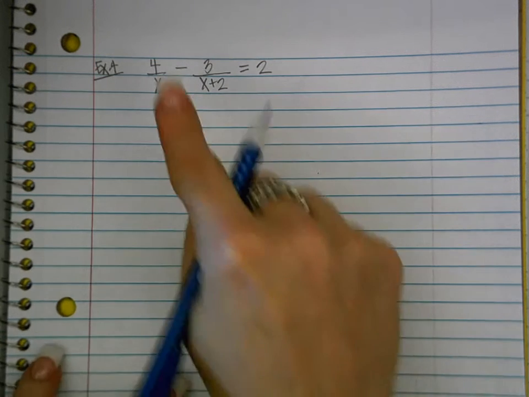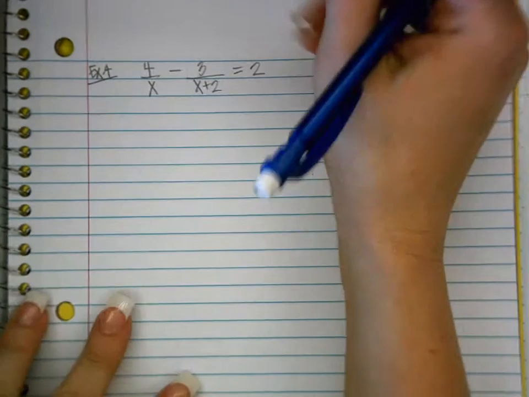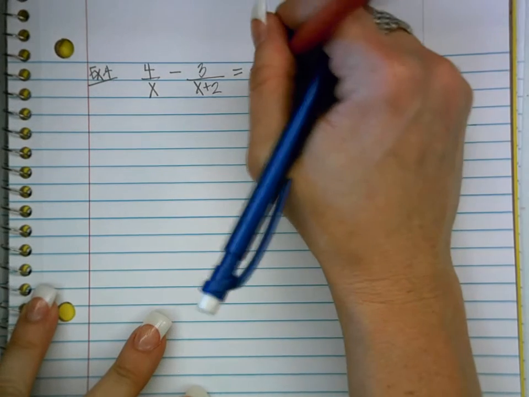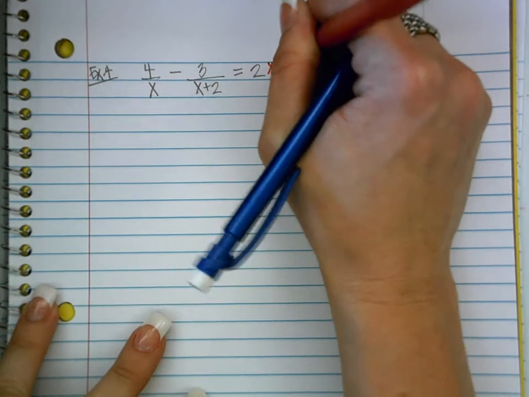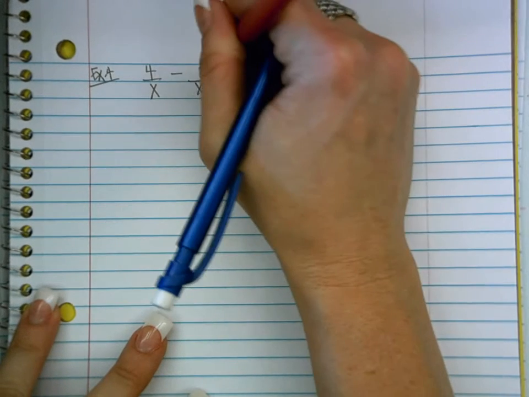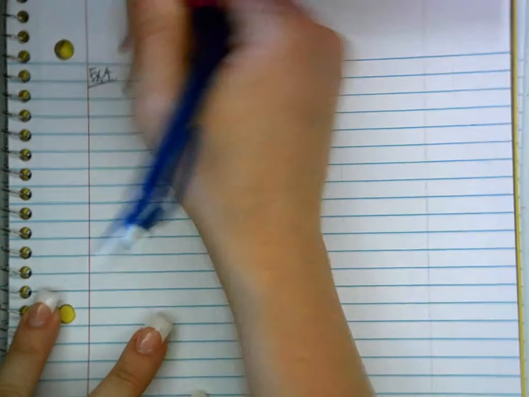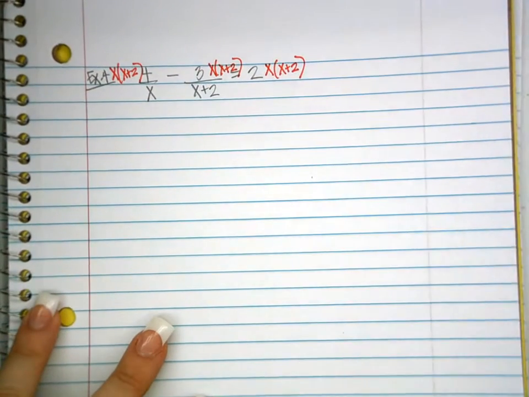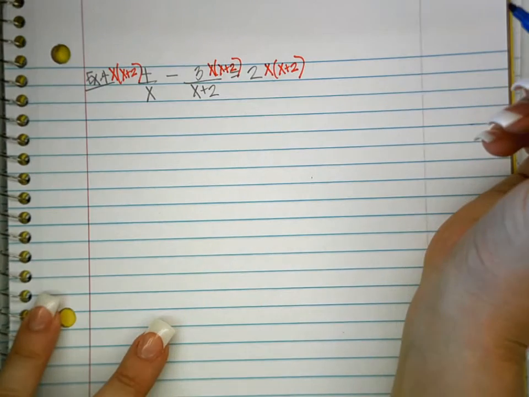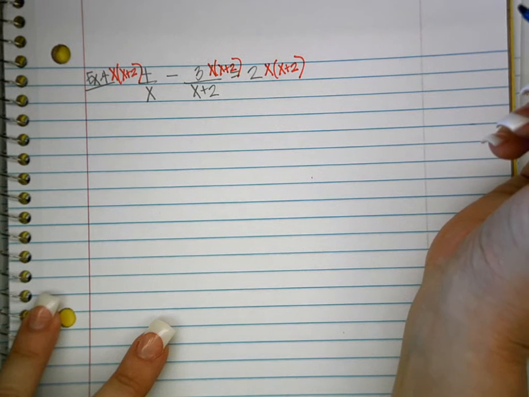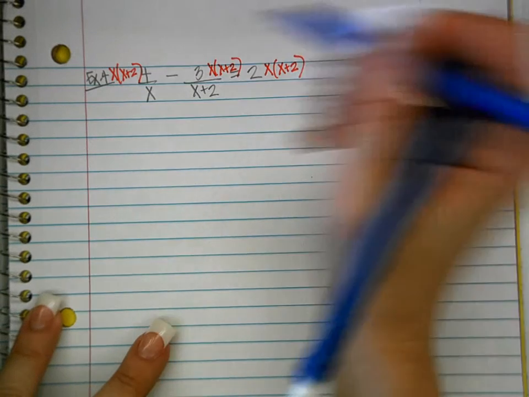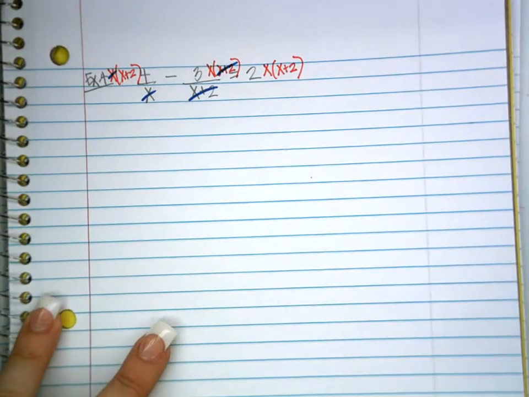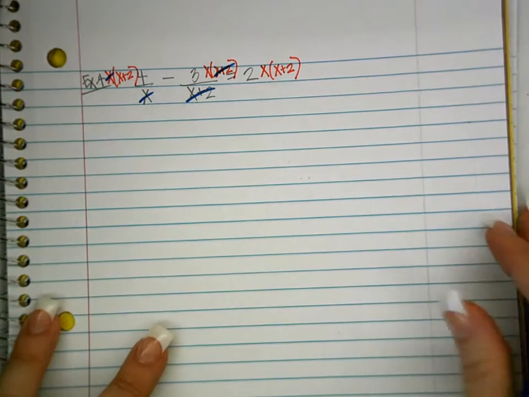What would you multiply by to eliminate the denominators? x and x plus 2. So you have to multiply by both x and x plus 2 next to every single part of this equation. Then reduce what you can, because the whole point here is to get rid of denominators. We don't want to deal with fractions if we don't have to.